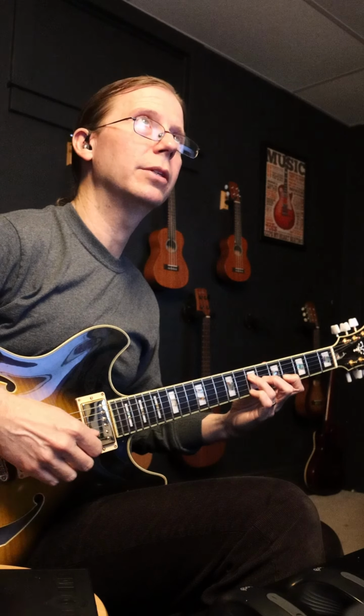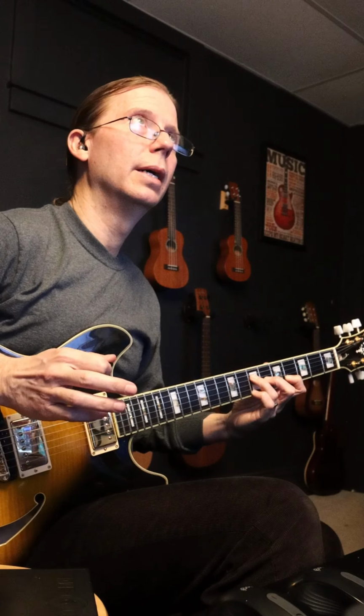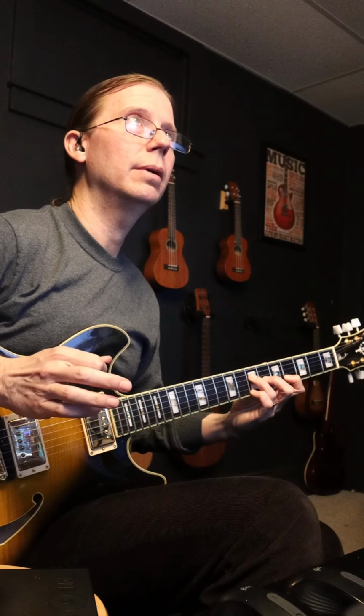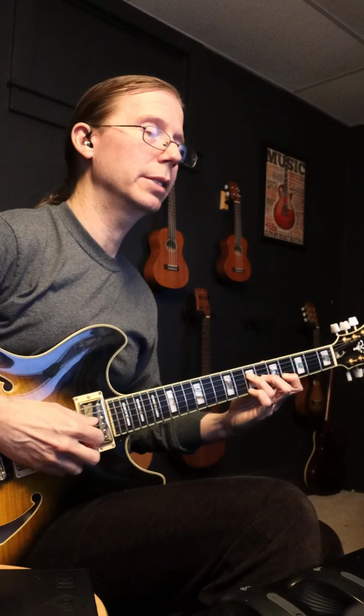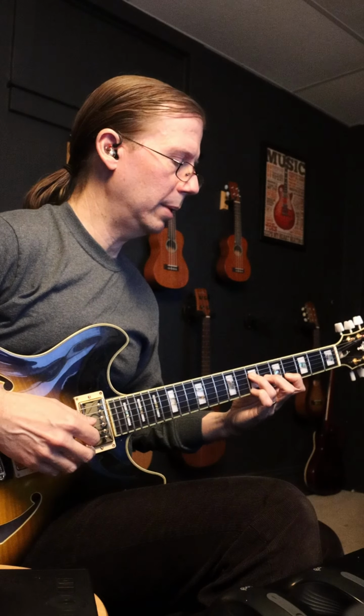I believe he did use this. I want to think back to a tune, but I can't place it at the moment. But I know in one of the Wes arrangements, I came across this voicing that he was playing, I believe. I don't remember exactly where the root note was. It may have been B flat.